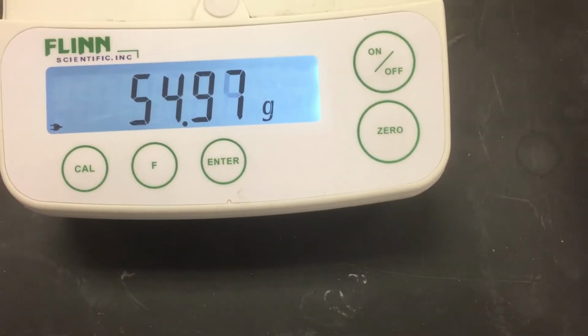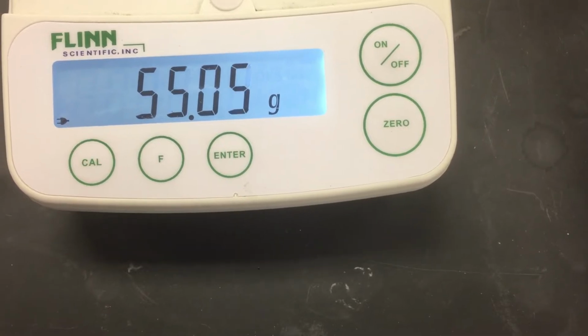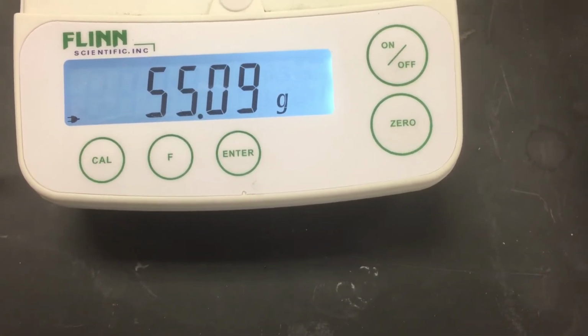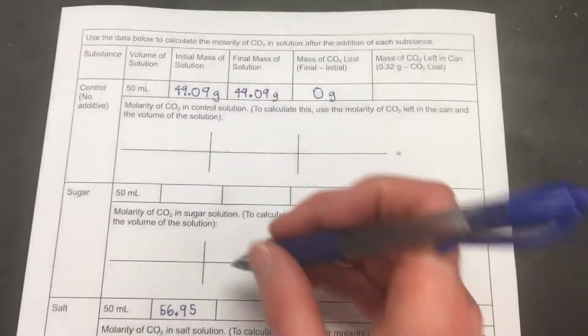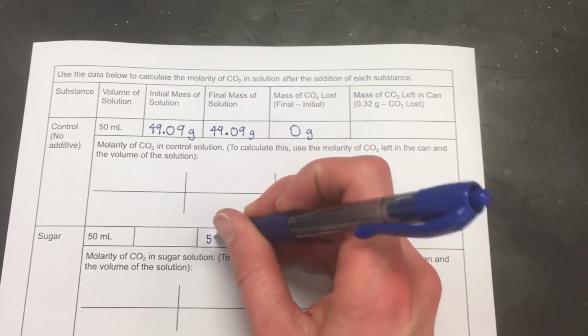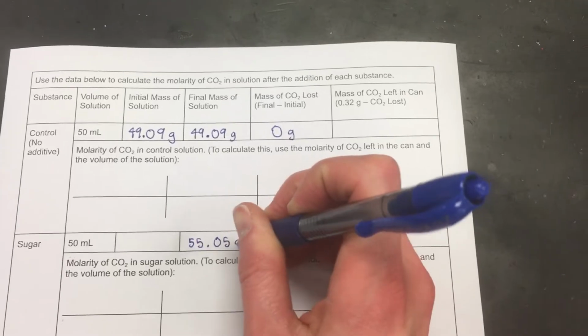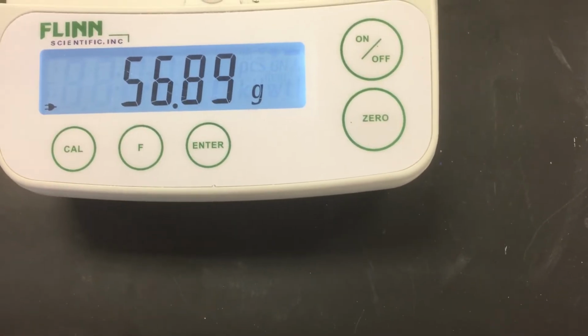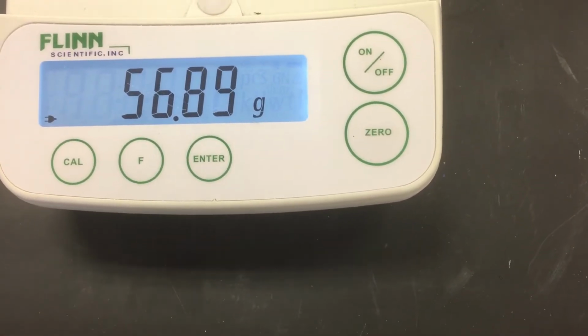Let's look at the sugar. Now I forgot to write down what the sugar was before, but now it's kind of fluctuating. We'll say it's at 55.05. Okay, the salt, it looks like, is at, again, we're fluctuating a little bit, 56.89.